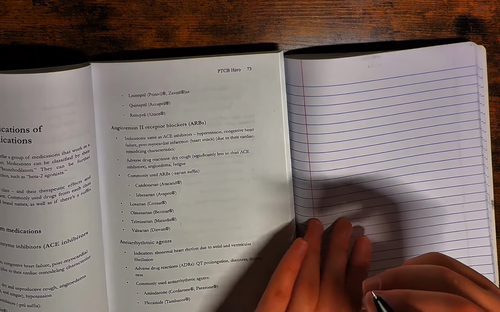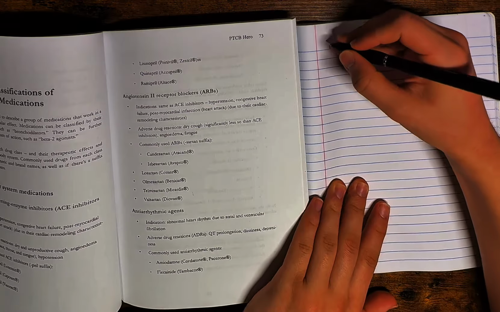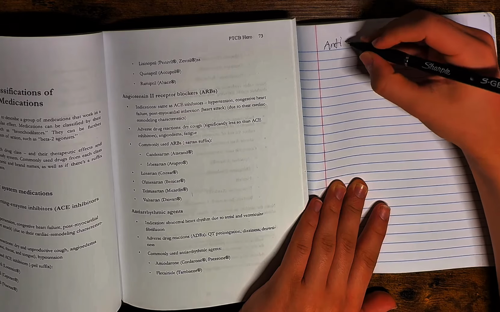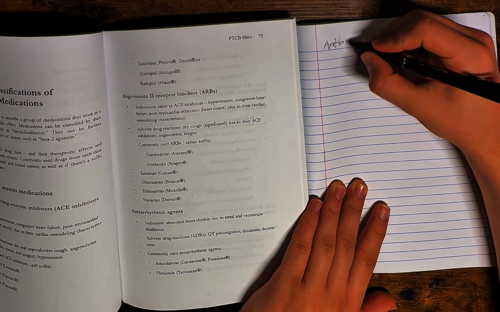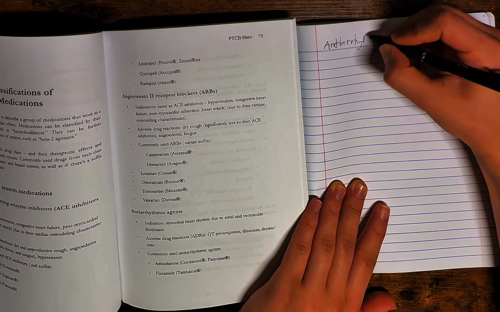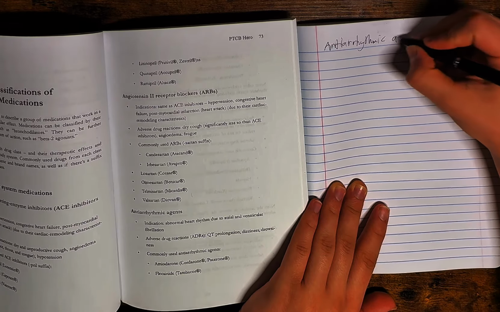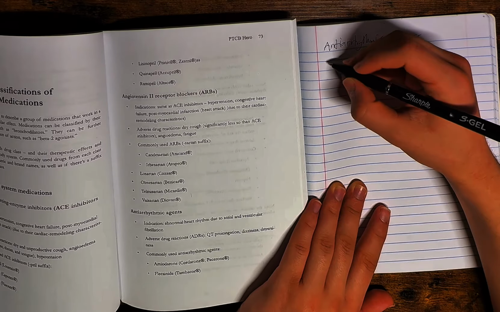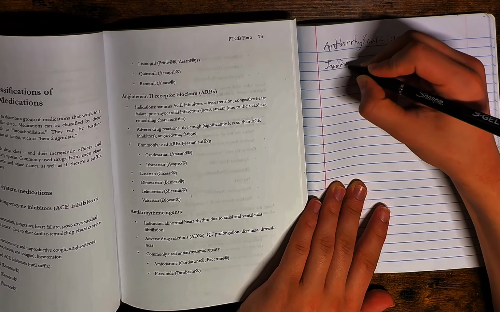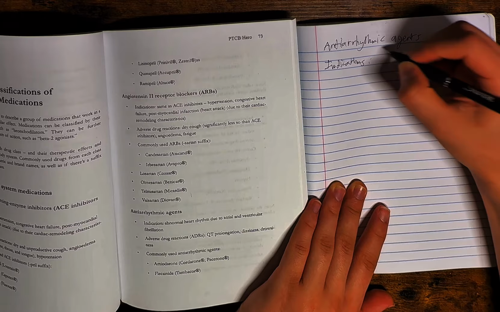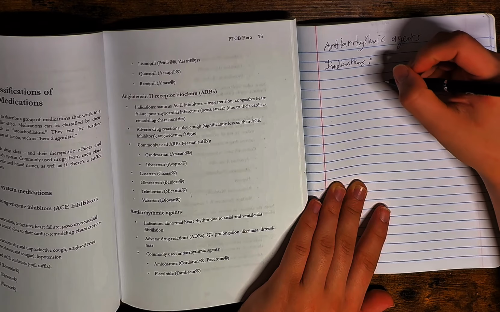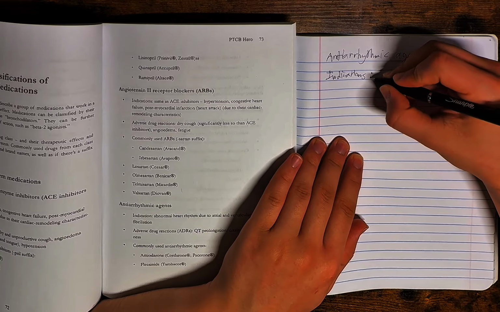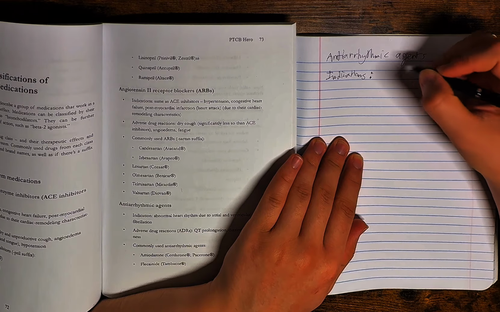So let's write down some of these before we go to the next page. Let's see the indications. We're gonna try to write these without looking because we just read what they were, right? Our brains are working.